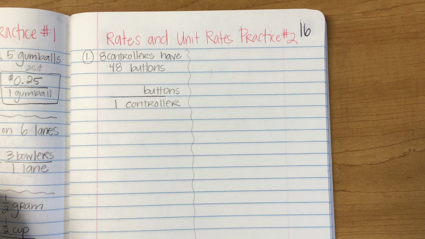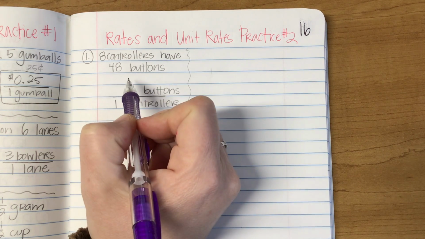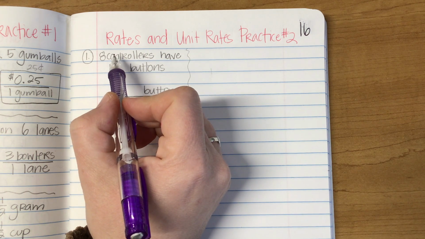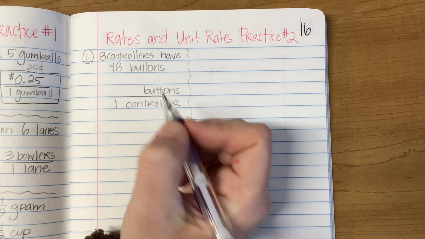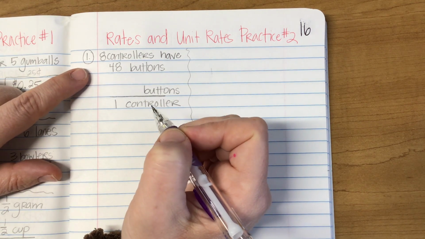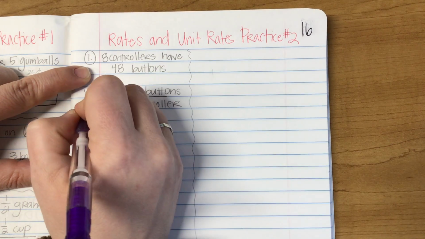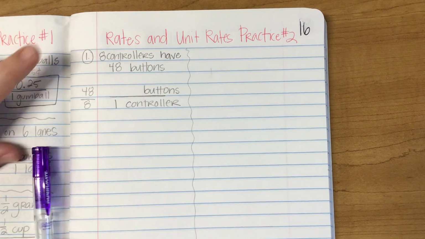My rate, even though it says controllers first, my rate is buttons over controllers. How many buttons are there? How many buttons in my story problem? 48 over 8 controllers.